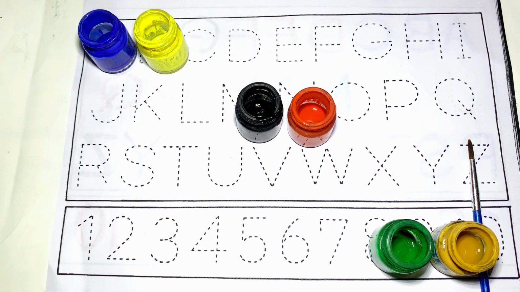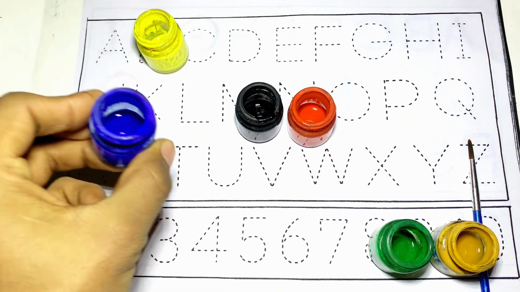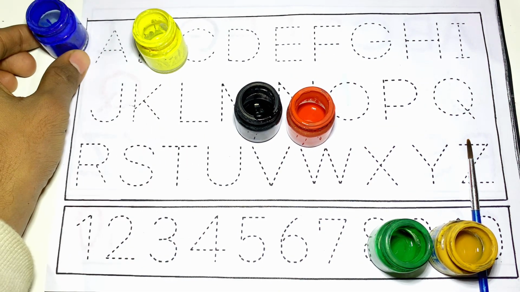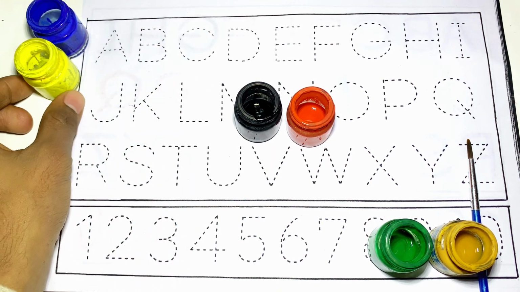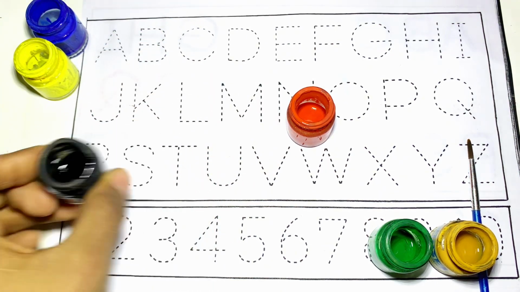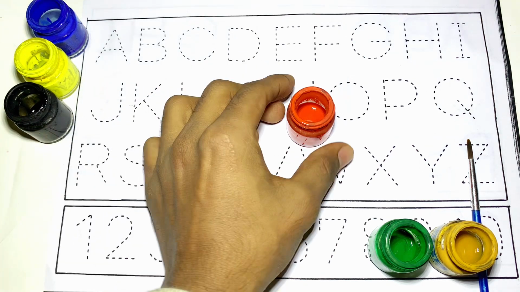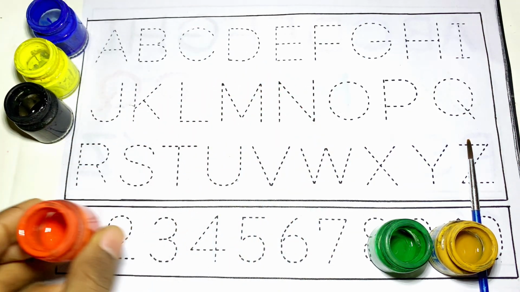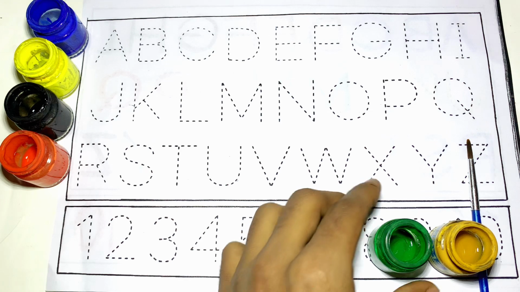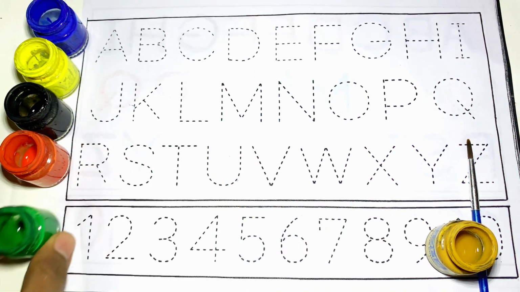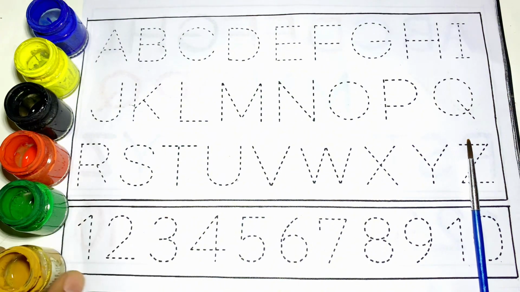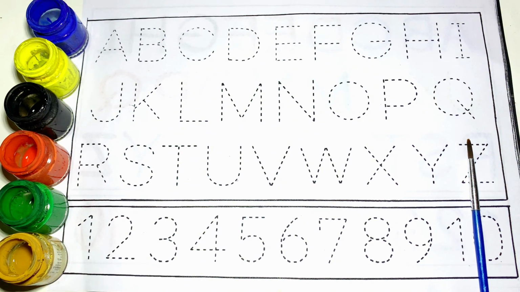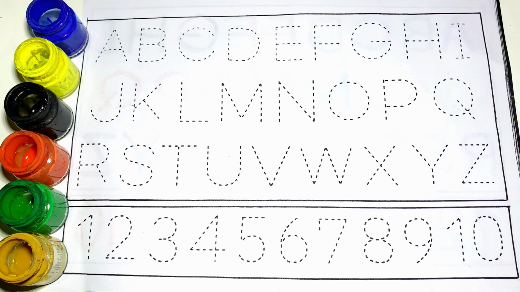Today we learn alphabets and numbers. Kids, colors name: blue color, yellow color, black color, red color, green color, yellow color. Kids, now we are coloring alphabets and numbers.